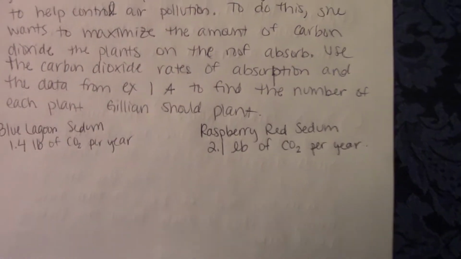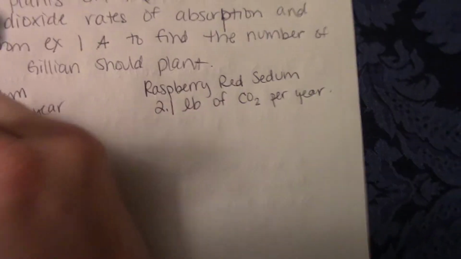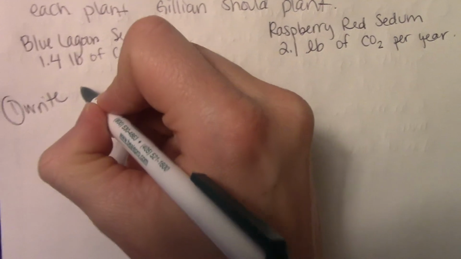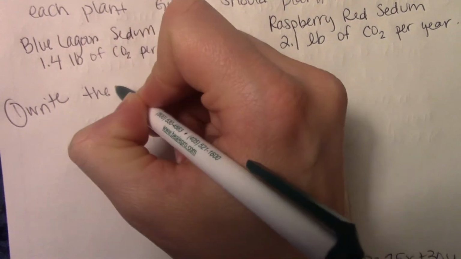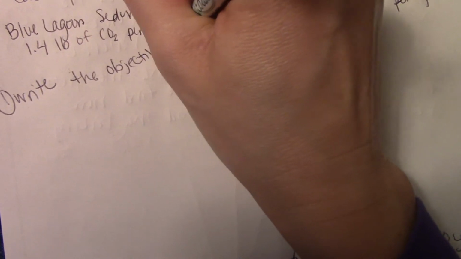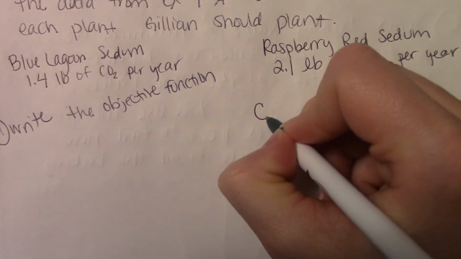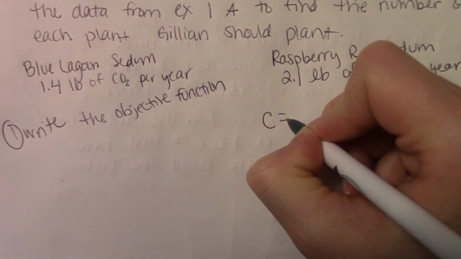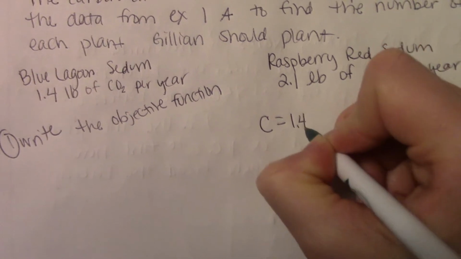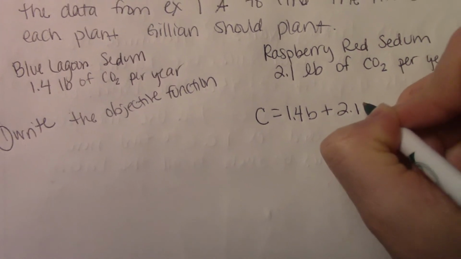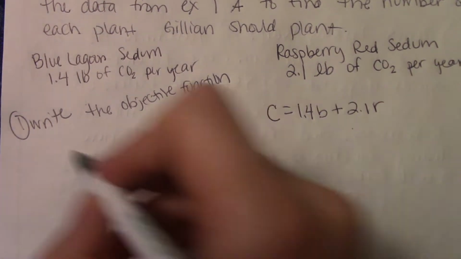Okay, so we need to write our equation. That's our first step: write the objective function. You can call it anything, let's just call it C. We have our amount per blue plus our amount per red. So this is our objective function.